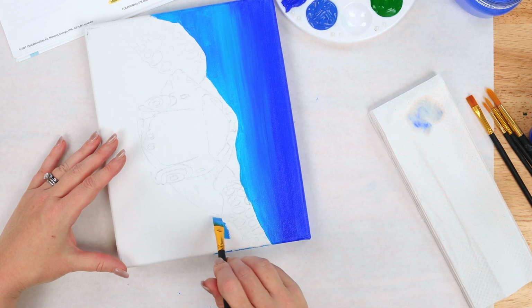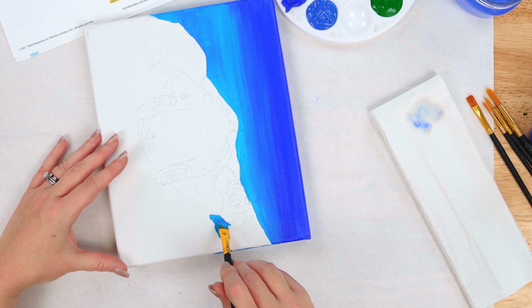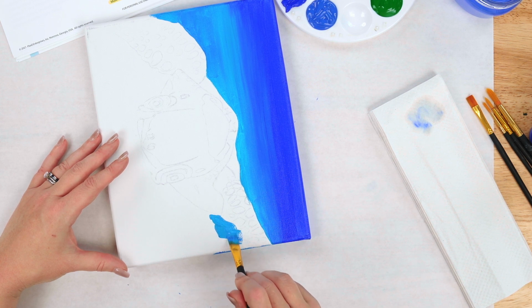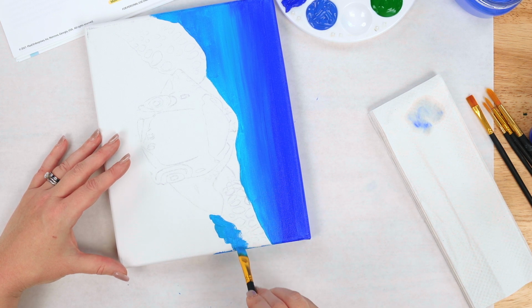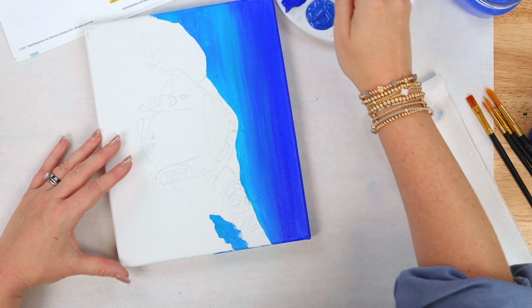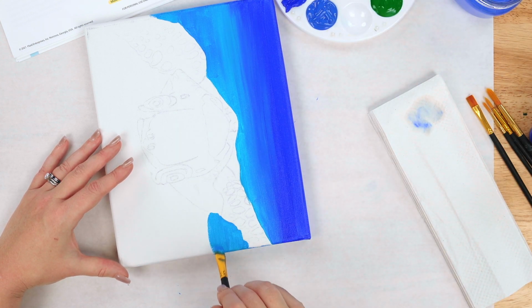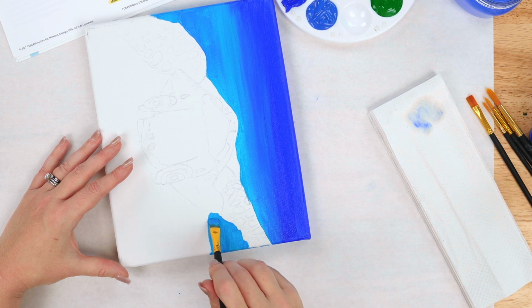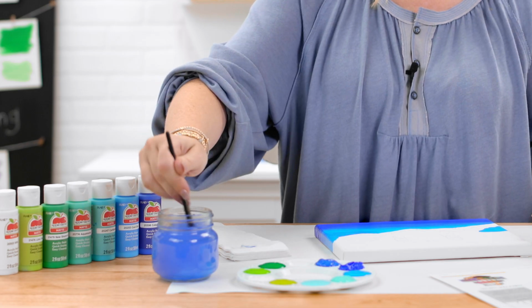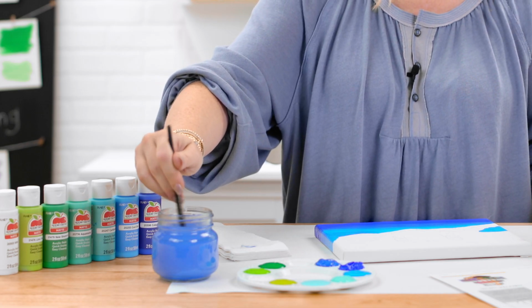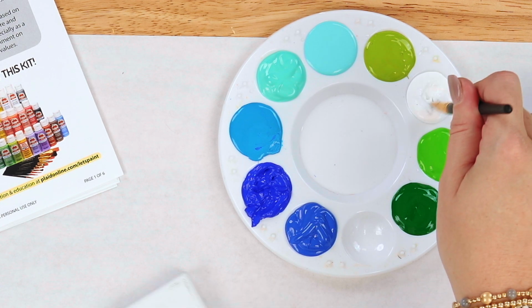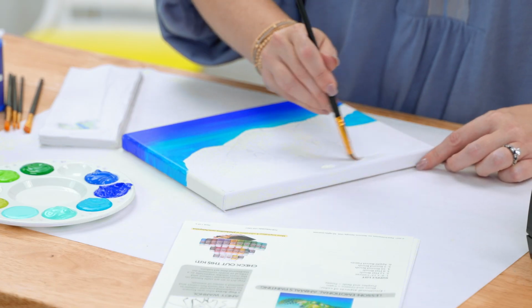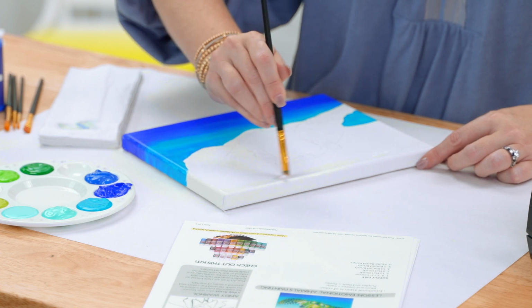And continue this medium blue-green right up above the turtle's flipper. I'm going to swish my brush off, change colors. Now I'm going to take some white and I'm going to start painting at the top of my canvas.